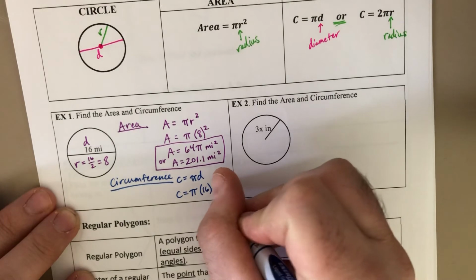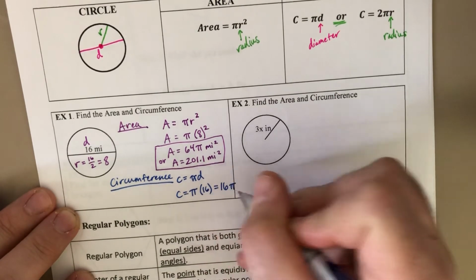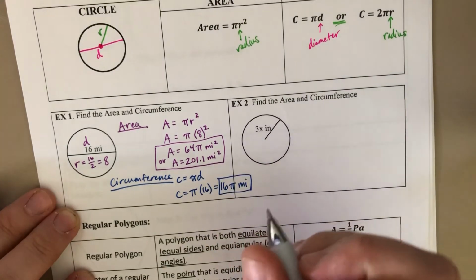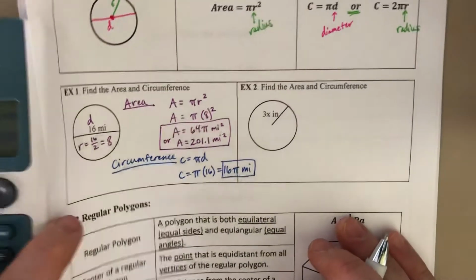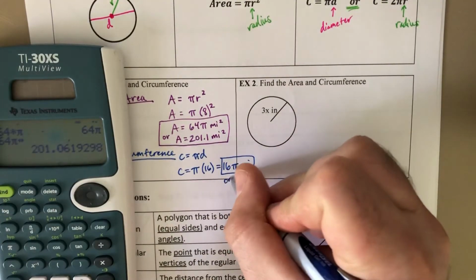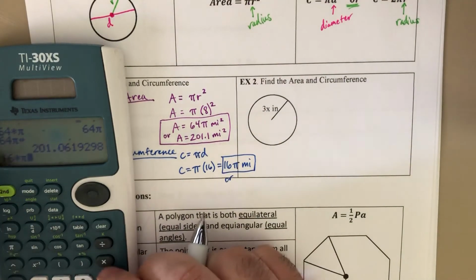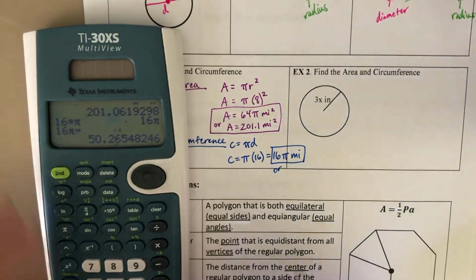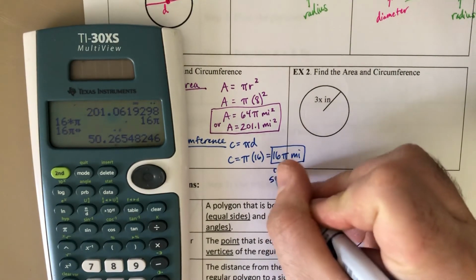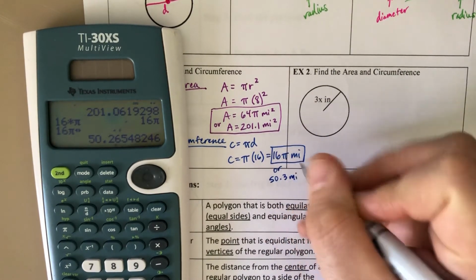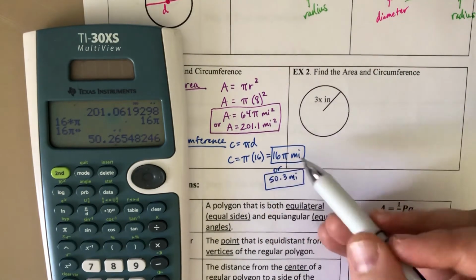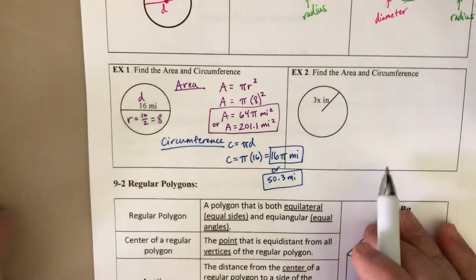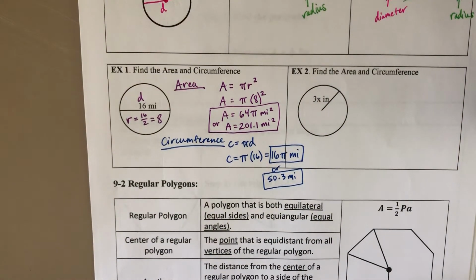And I kind of ran myself out of space here, but 16 pi miles, if we leave it in terms of pi, or again, if we get the decimal, 16 times pi, there's that 16 pi, but then hit the double arrow, 50.3 miles, it looks like. So again, in terms of pi, round to the nearest tenth. Follow the directions as far as which one they're wanting.